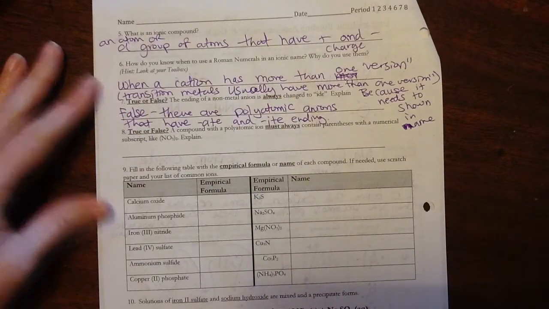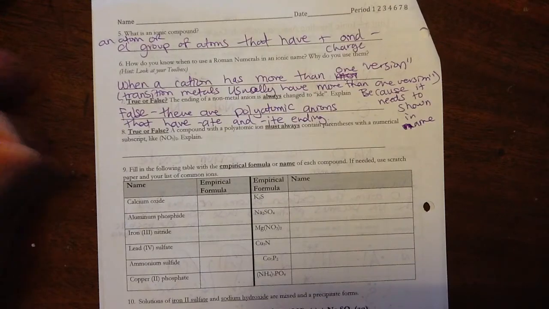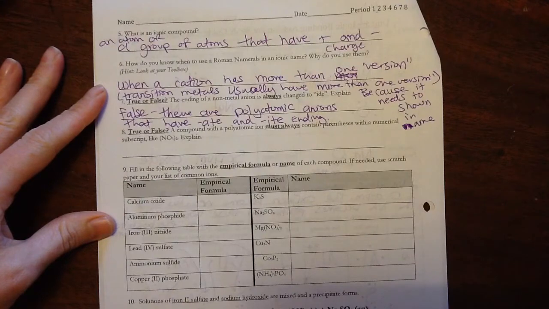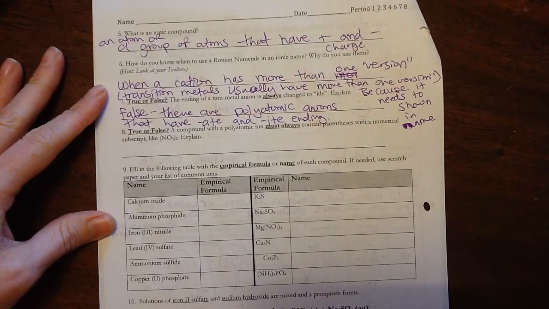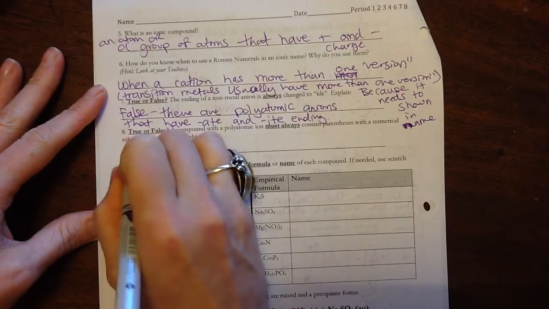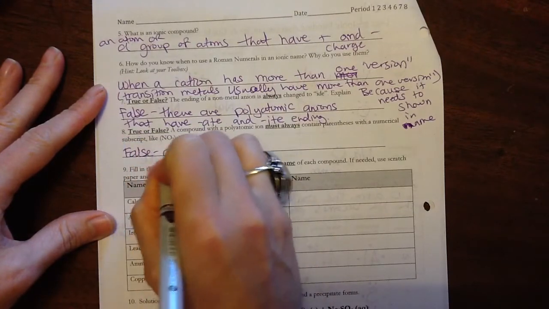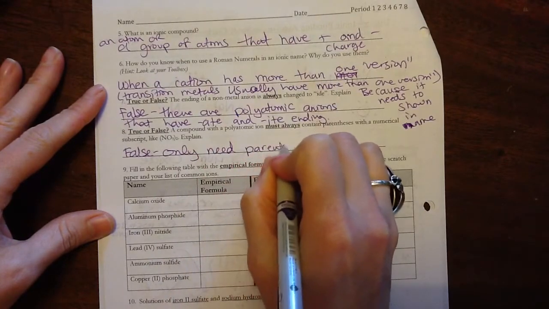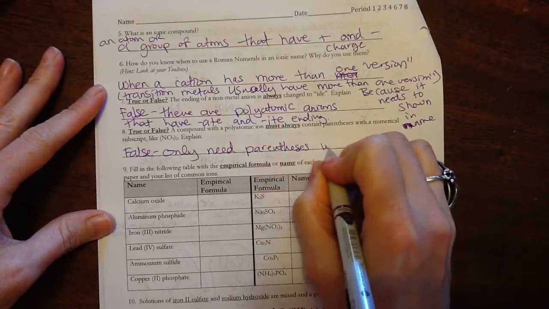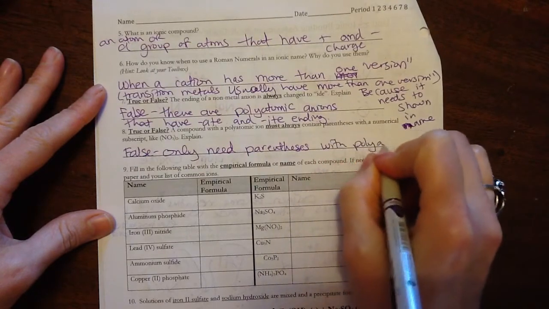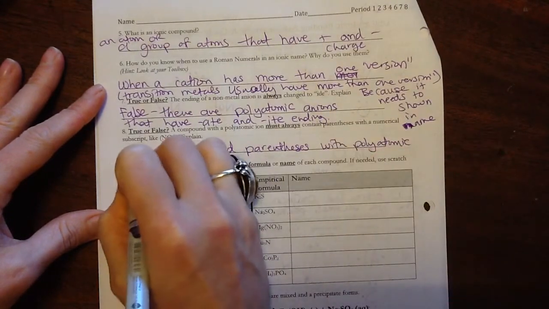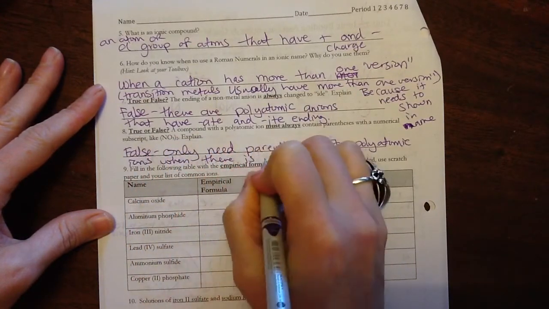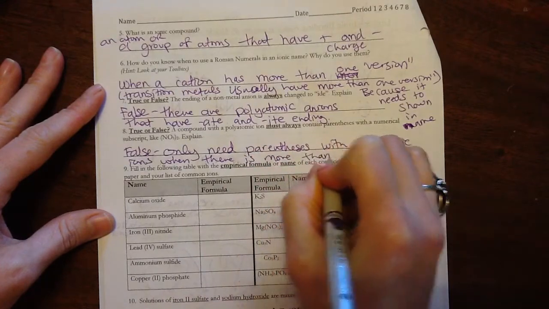Number 8, it says true or false, a compound with a polyatomic ion must always contain parentheses with a numerical subscript. Remembering a subscript is that number right down below, like NO3 parenthesis 2. Explain. That is absolutely false. You only need parentheses with polyatomic ions when there is more than one.